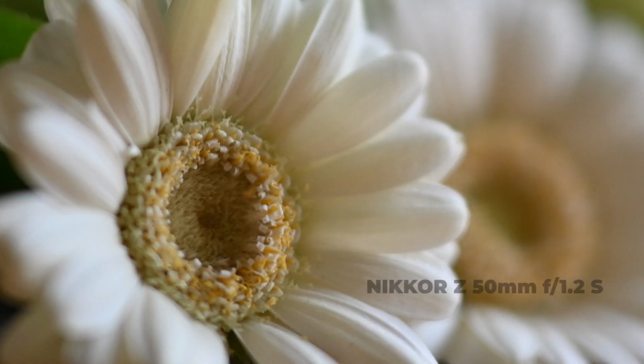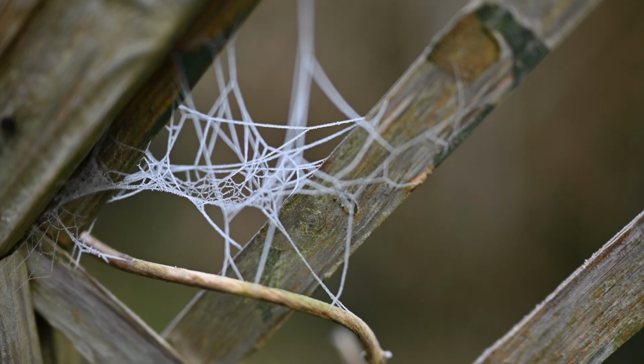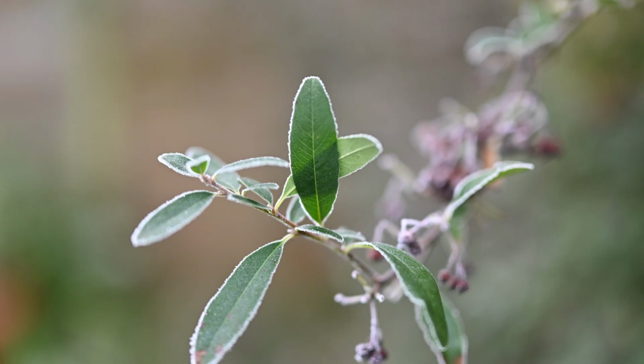However, that is not an issue with the 50 1.2 S lens, because not only is it very, very sharp wide open, but it is a background obliterator. So it doesn't matter if your background is messy or if you've got random things behind your subject. The lens itself actually removes any of that, as you can see from the pictures.